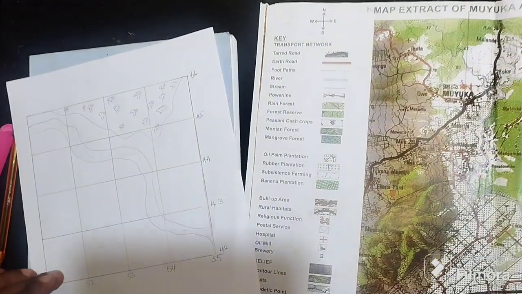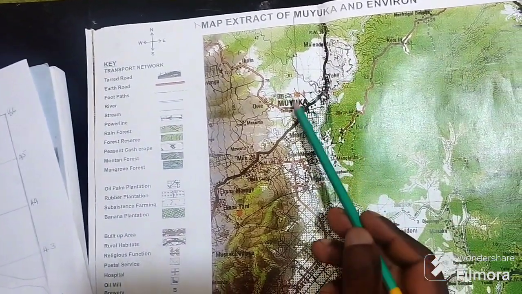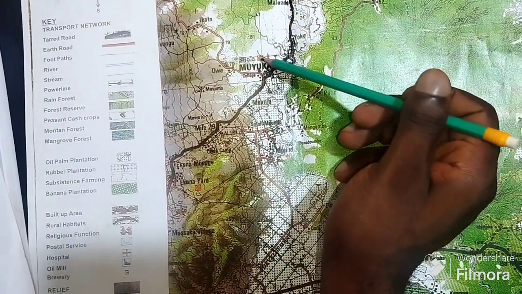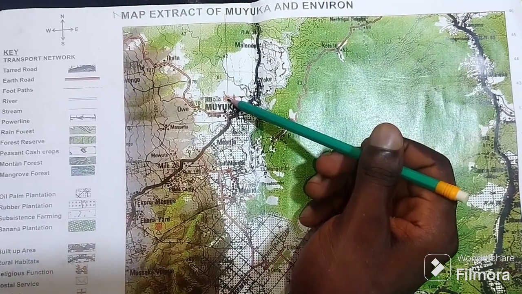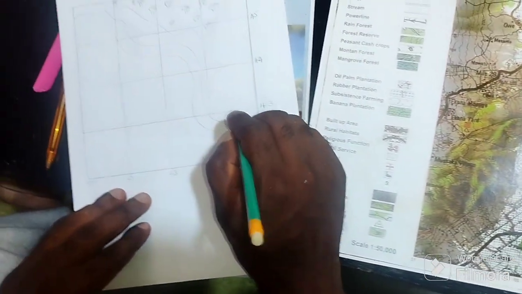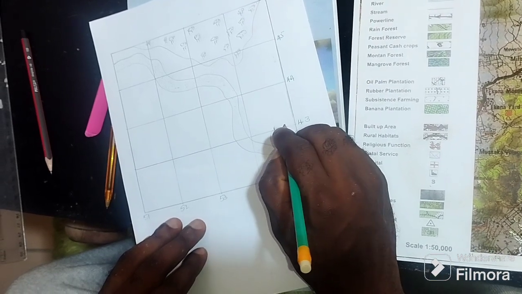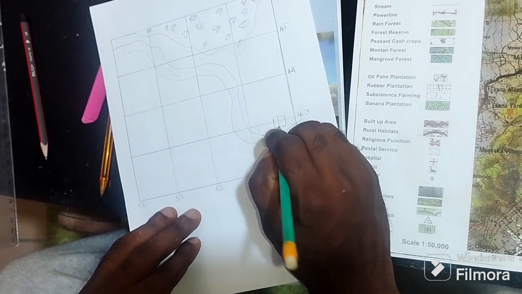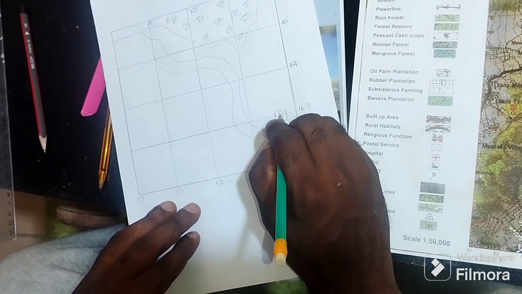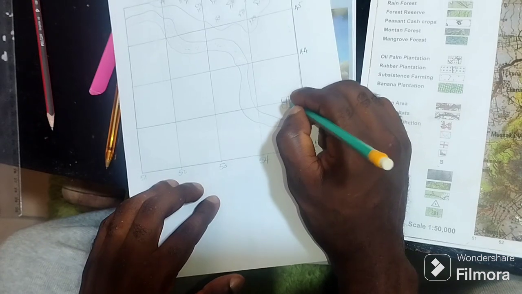So we may also be required to insert another feature. Let's see this one. This on the map is a hospital. It's very important to look at the grid square in which the hospital is found. If you look at it, it falls exactly at 54, 42. So I'm just going to come here and represent a hospital here, 54, 42. It falls on this line directly, with the sign of a cross to indicate it as a hospital.